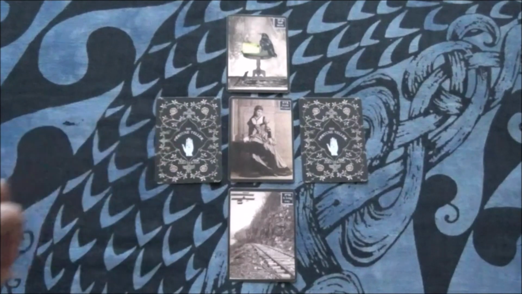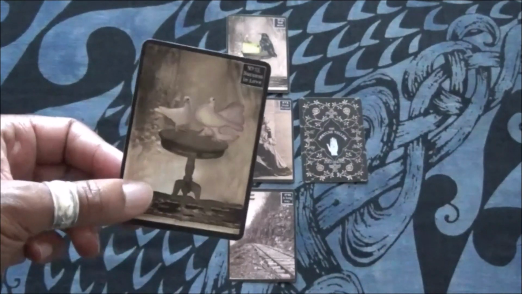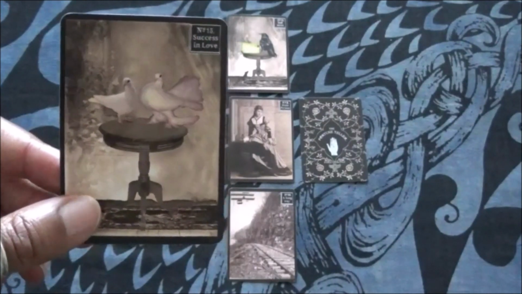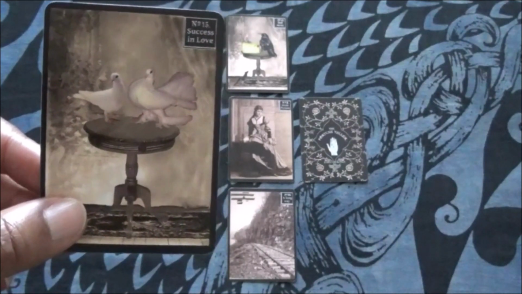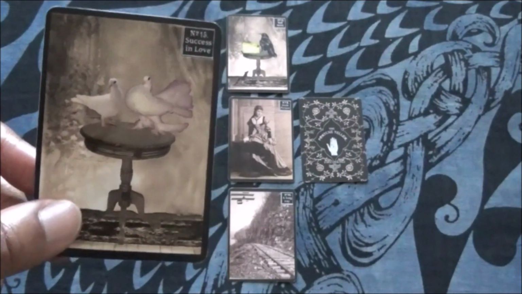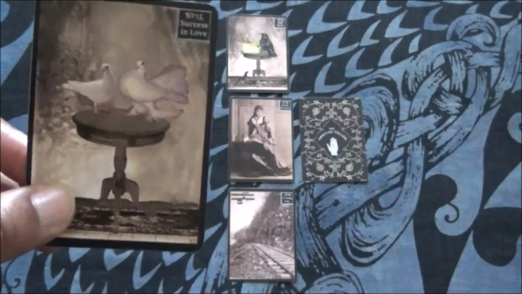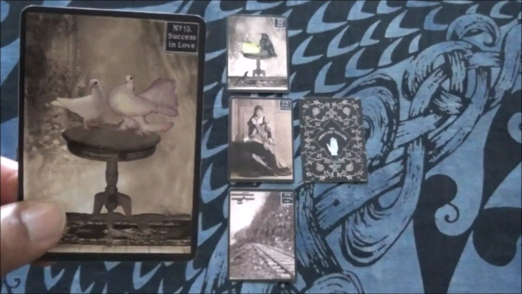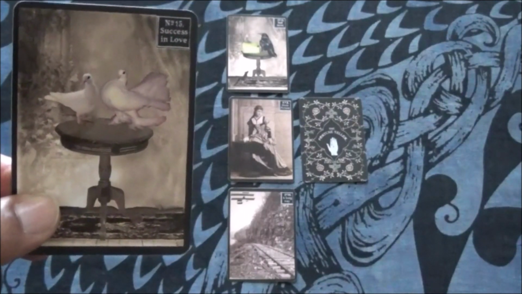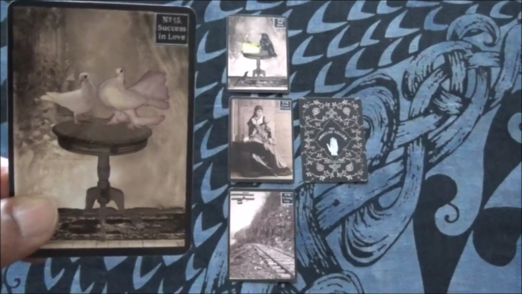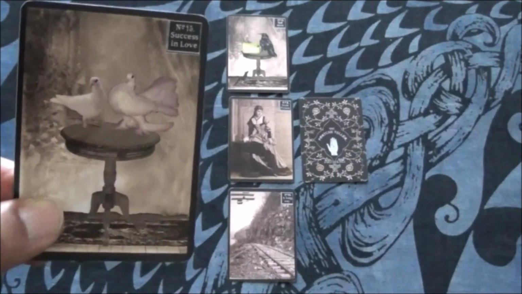Then we have behind. What's behind her? And here we have, oh, this is great. Okay, so here we have success in love. Success in love usually represents a friendship or a relationship, some kind of partnership. But because that was not the context of the question, I would say that for her, this card can represent forming a relationship with the cards themselves. She needs to look at the cards as her friend.